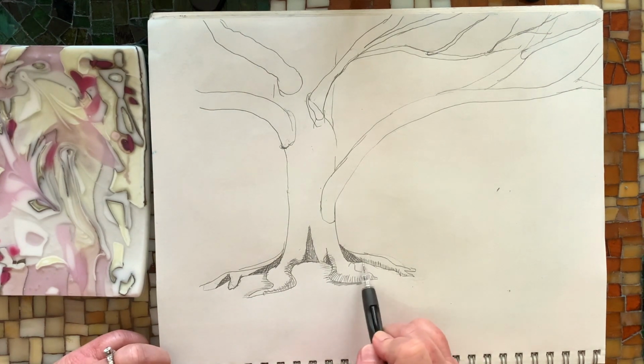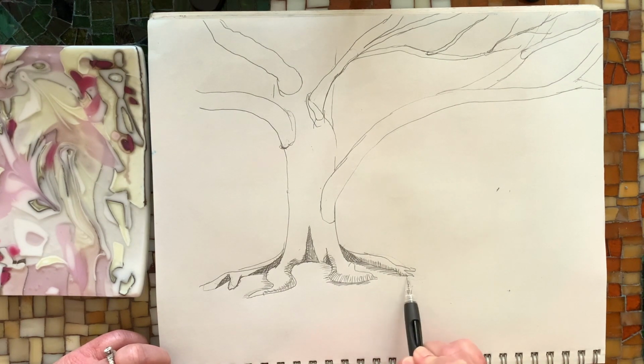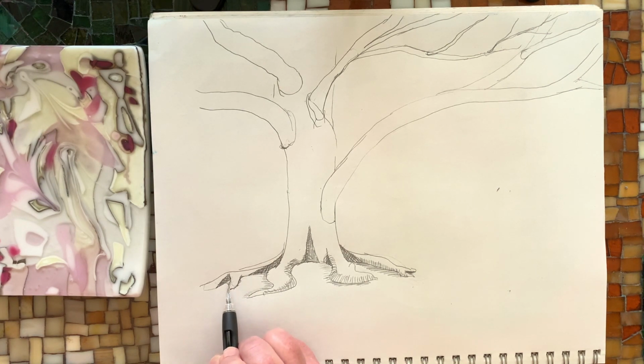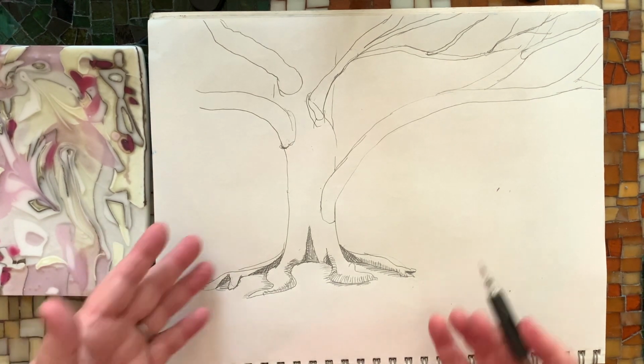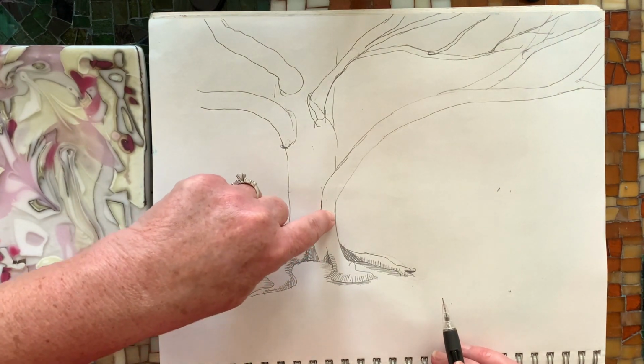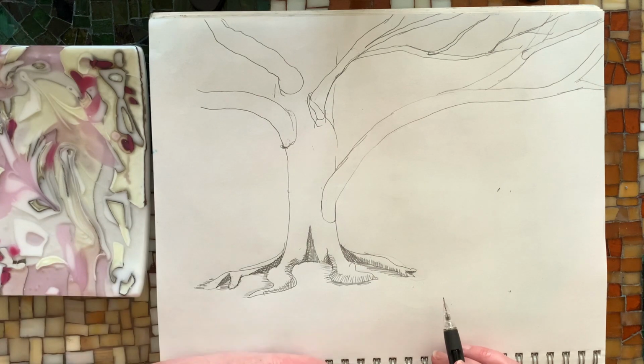Okay, same thing over here. And right here. Will there be a shadow going this way? Nope. I'm going to have the sun hitting this, but there's going to be a shadow over here. And a shadow over there. That was easy. Let's try and get a shadow on our tree lemon.